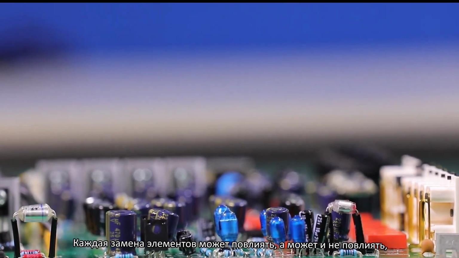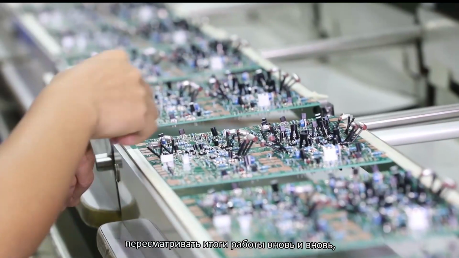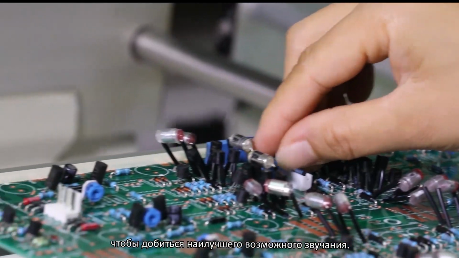Each change that you make may or may not have an influence on the circuit that feeds it or that it feeds. You have to bear that in mind, and if need be, review the work that you've done and revise again for best sonic performance.